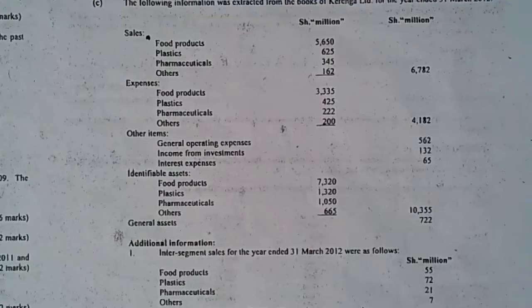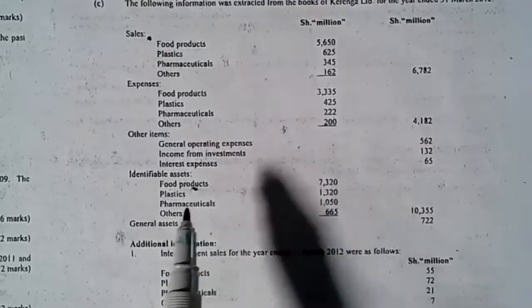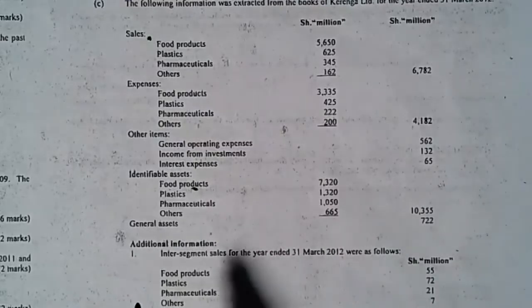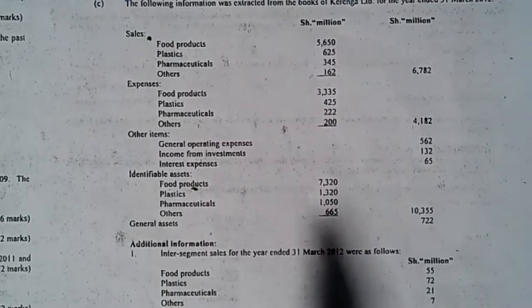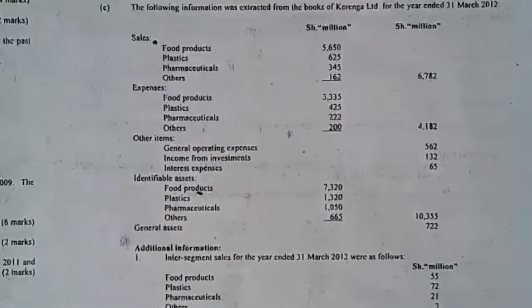In this scenario, what you need to identify first are the segments you have. Under sales, you can see how these items are divided: food products, plastics, pharmaceuticals, and others. Expenses, you have the same. Even identifiable assets, you have food products, plastics, pharmaceuticals, and others. So those are the relevant segments in this question.